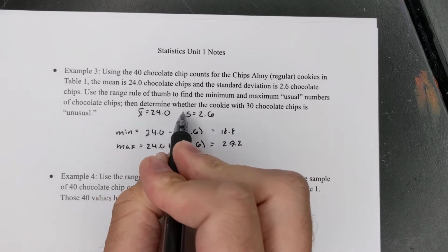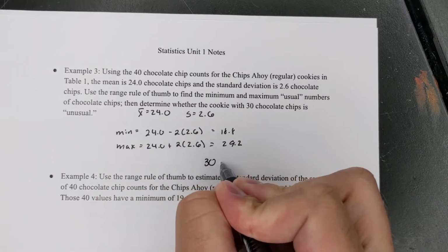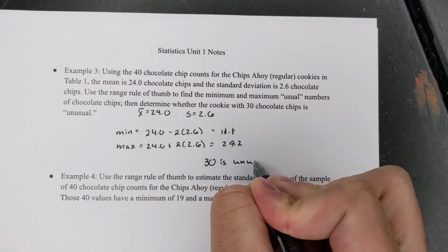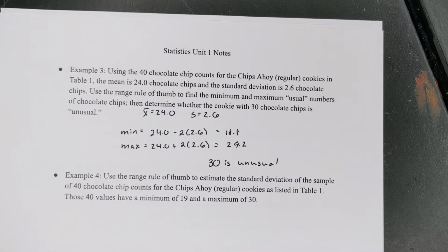Then determine whether a cookie with 30 chocolate chips is unusual. 30 is unusual because it is more than my maximum value. Anything less than 18.8 would also be unusual.